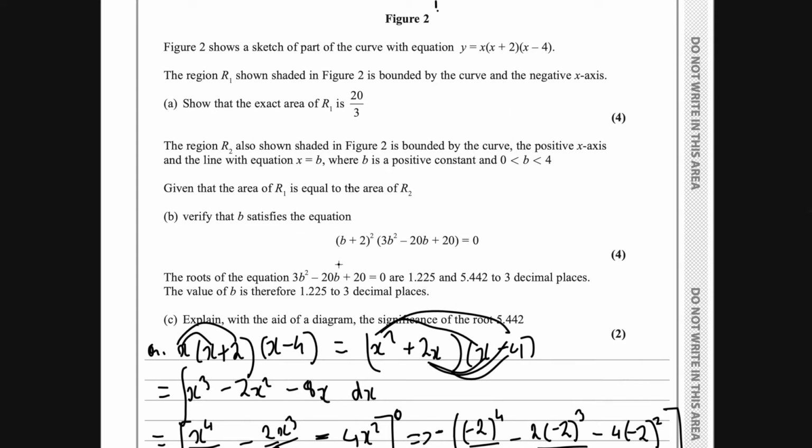We're told that the roots of this equation, 3b squared minus 20b plus 20, are 1.225 and 5.442 to 3 decimal places. And the value of b is therefore 1.225 to 3 decimal places. Explain with the aid of a diagram the significance of the root 5.442.